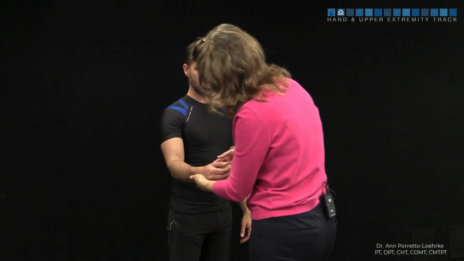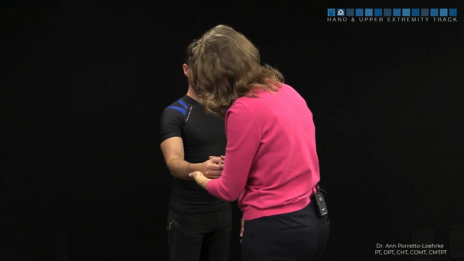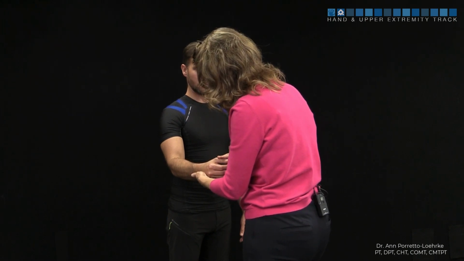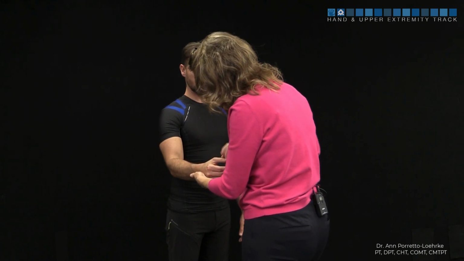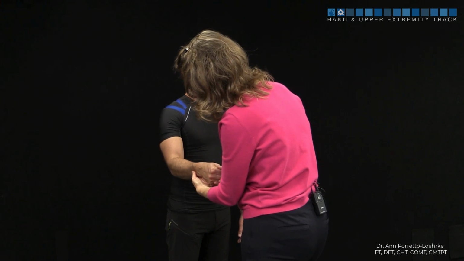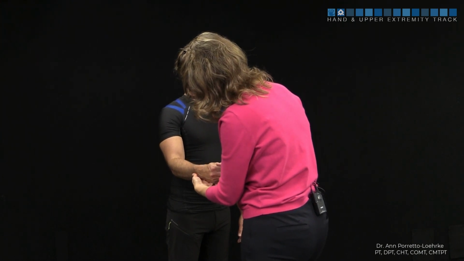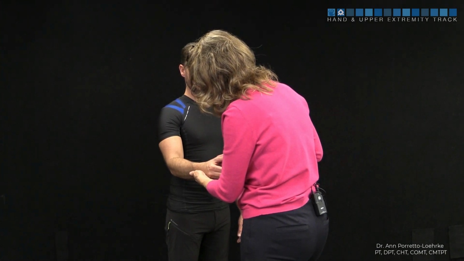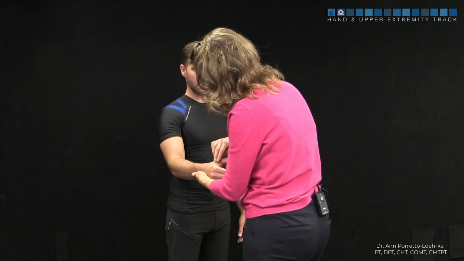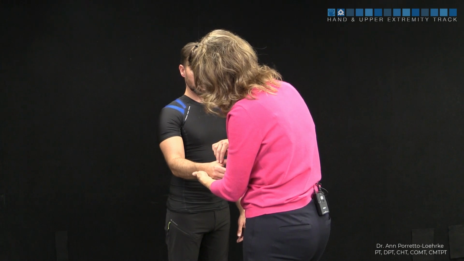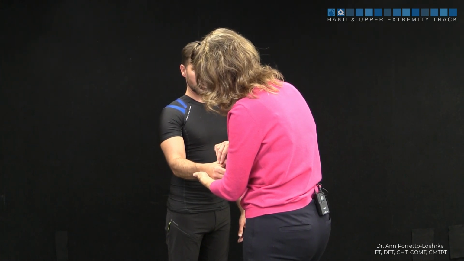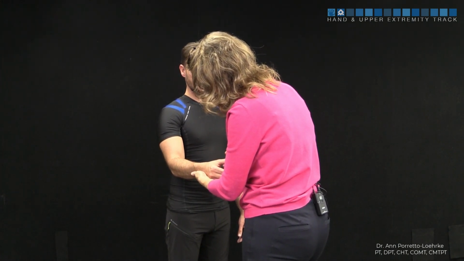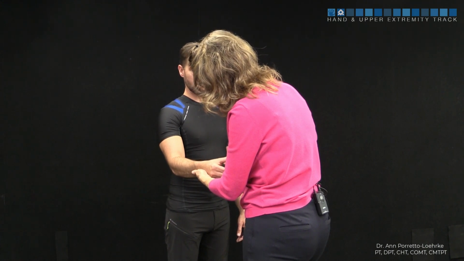I'm going to do that same thing on the other side. I'm going to come in, keep his thumb in this same position. Don't let me move you. Hold and relax. And now I'm going to have you tuck in, and we'll do a passive stretch. Good. And relax. Stay here. And resisted palmar abduction. Hold and relax. Dorsal adduction. Hold and relax. And last but not least, ulnar adduction. And relax.